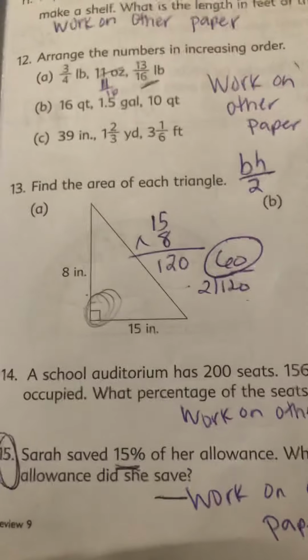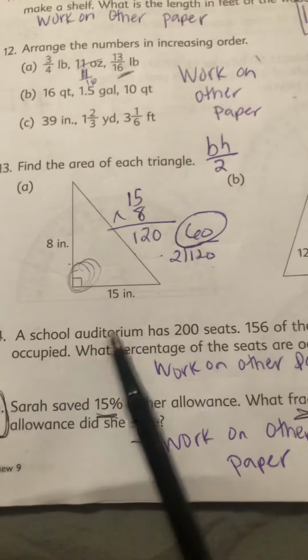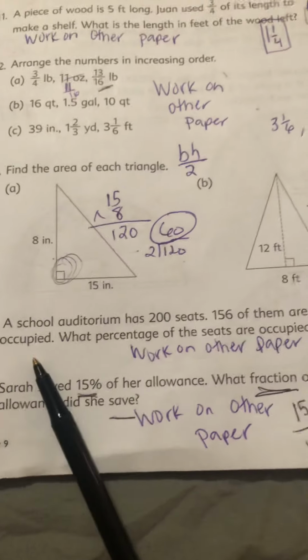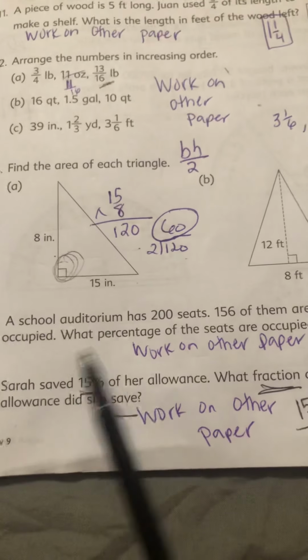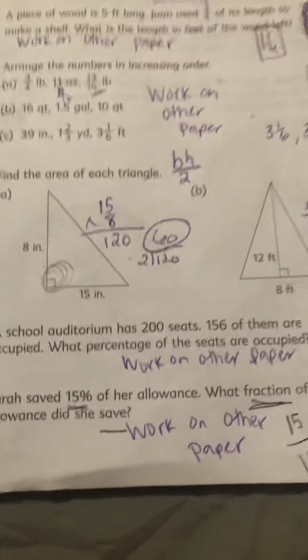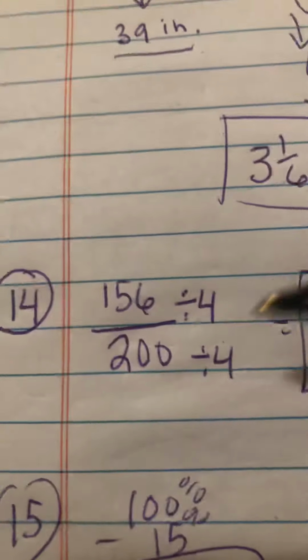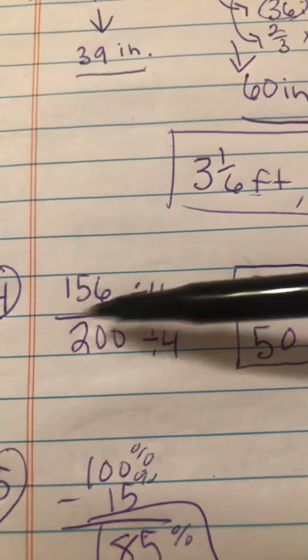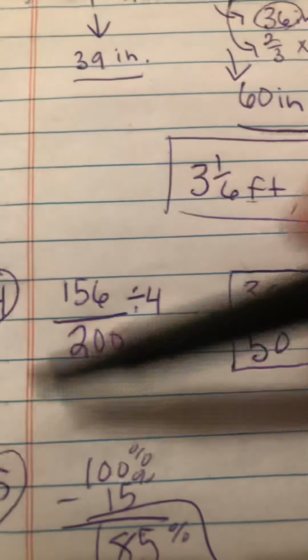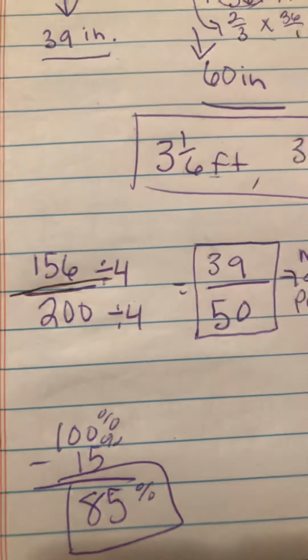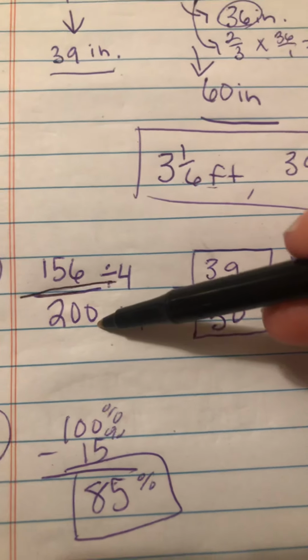Okay, so for 14, a school auditorium has 200 seats. 156 of them are occupied or taken up. What percent of the seats are occupied? So you could have done a bar model if you wanted to. I just went ahead and put it as a fraction. I know 156 are taken up out of, remember, we can kind of say out of when we're writing our fraction, out of their total 200 seats.